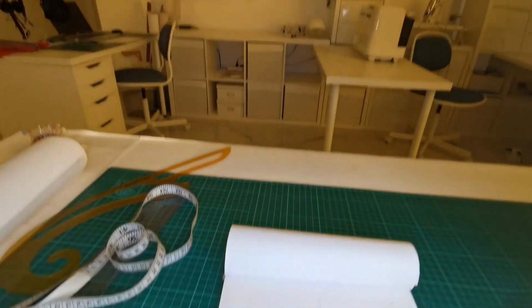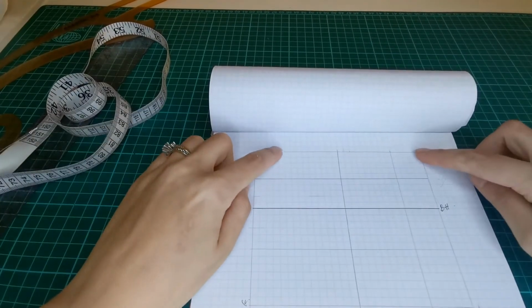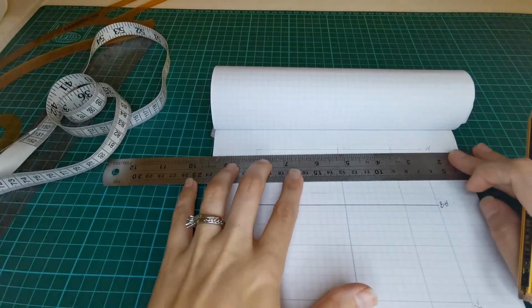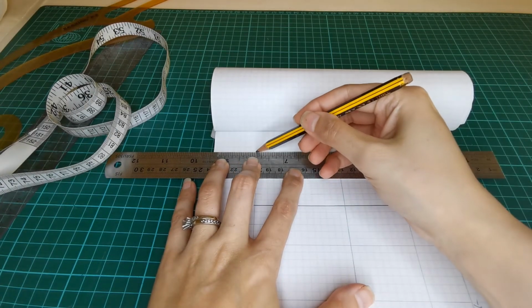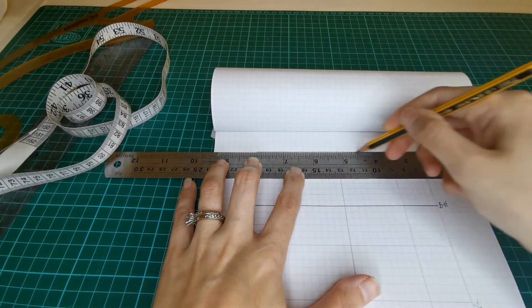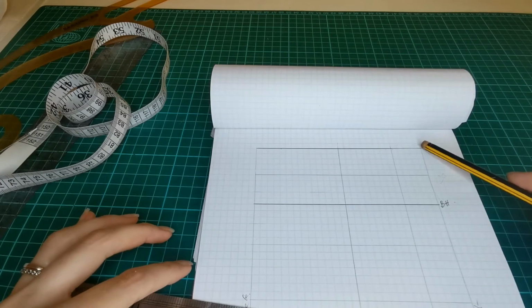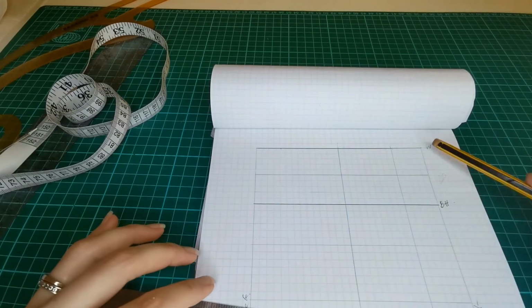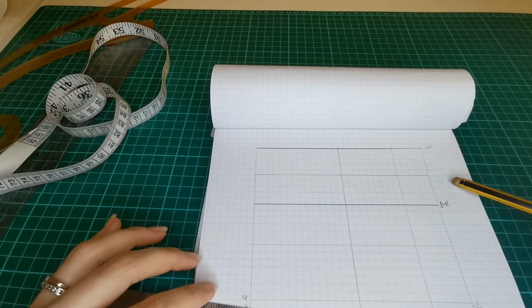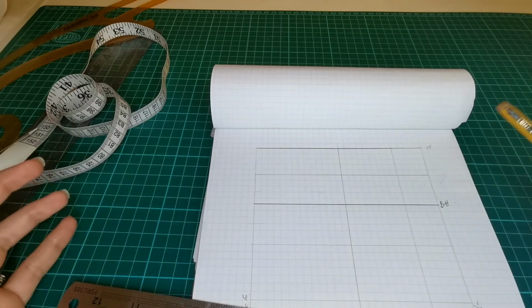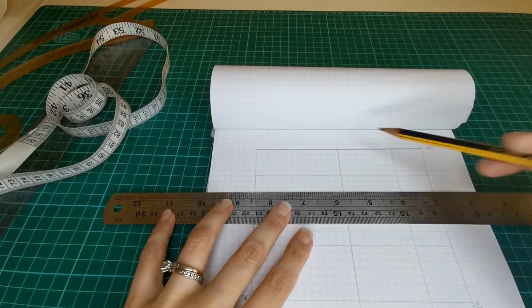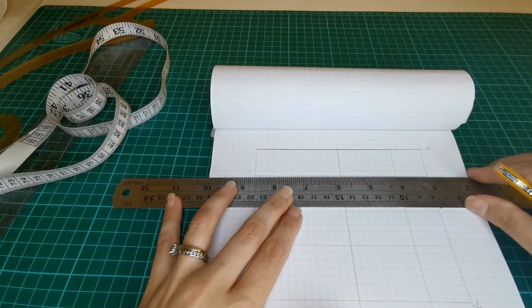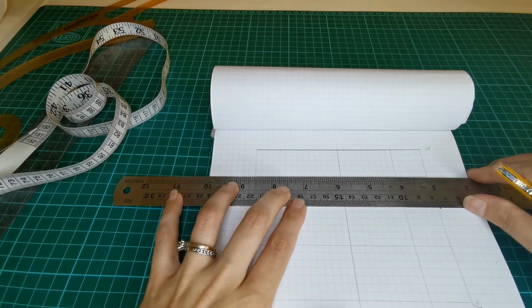So since we already know where our waist is, this is the waist. This is the waist and this is the big hip, so we have to take this measurement, the 20 centimeters, and divide it in half, which is 10 centimeters, and draw a line starting from mid front to mid back, as I'm showing you in here.